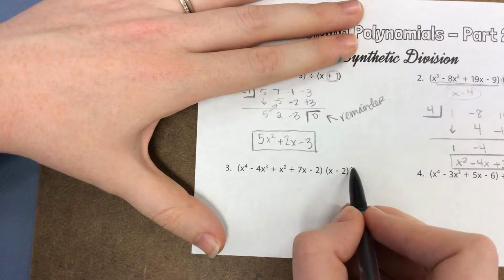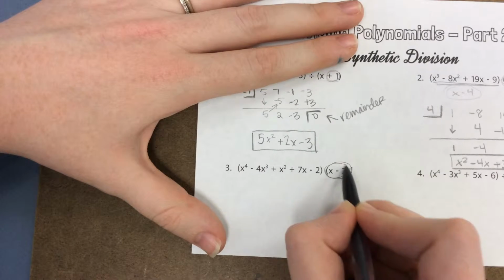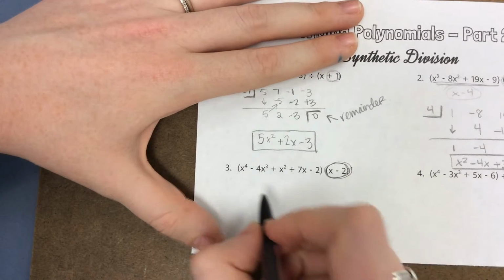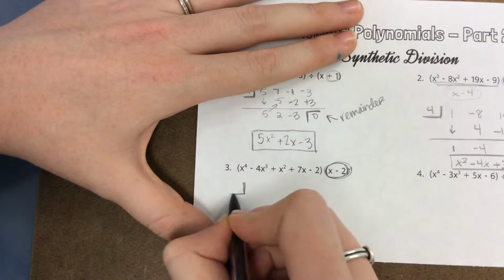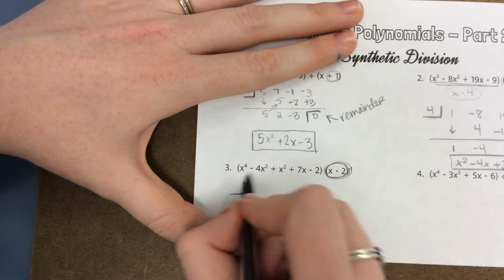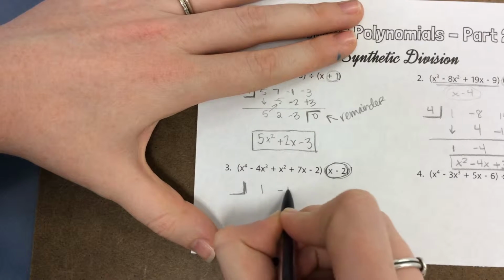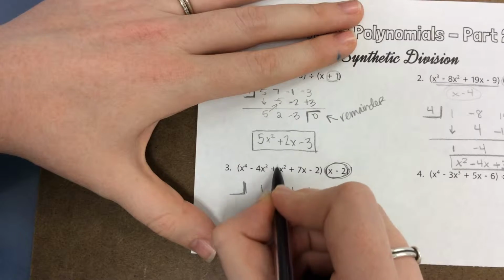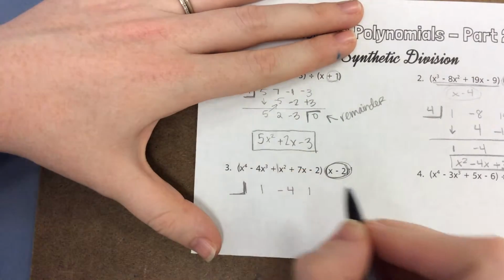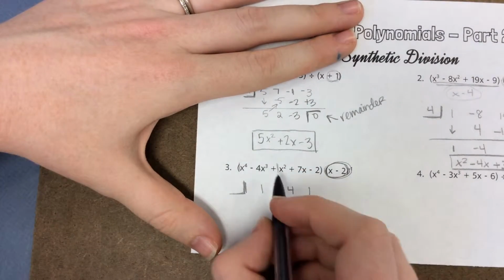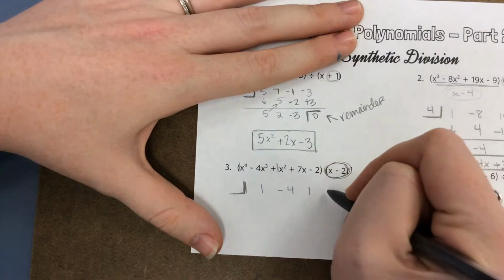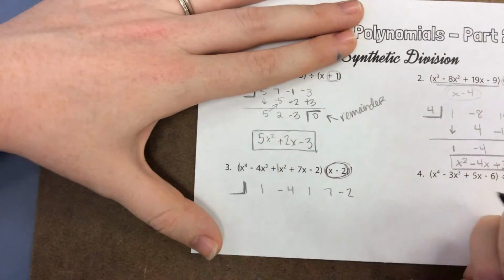Again, you have a negative exponent here. That just means divide by this binomial. So we're going to do synthetic division. Okay, you're going to write out your leading coefficients. 1, -4, 1. Remember, any variable that doesn't have a coefficient in front, it's an invisible one. Here we have 7 and -2.